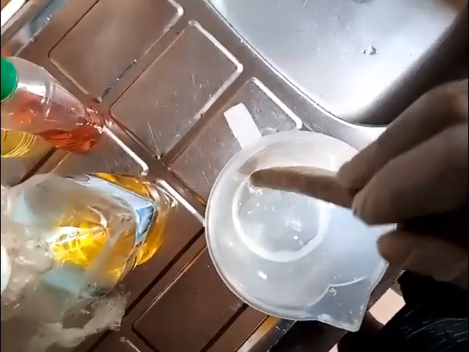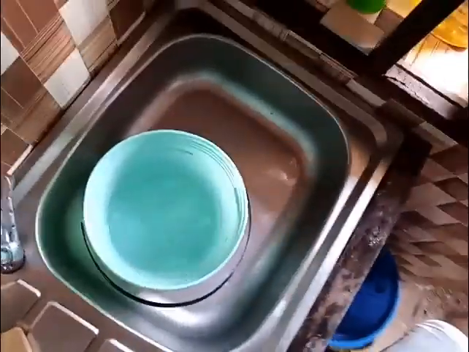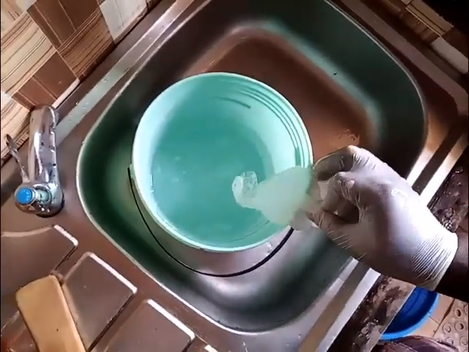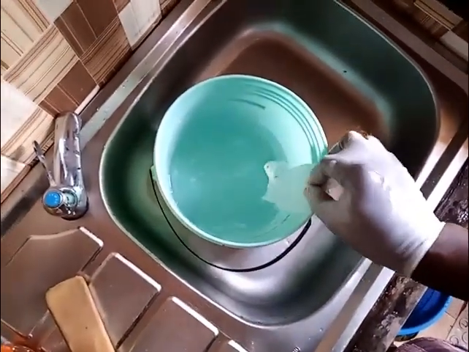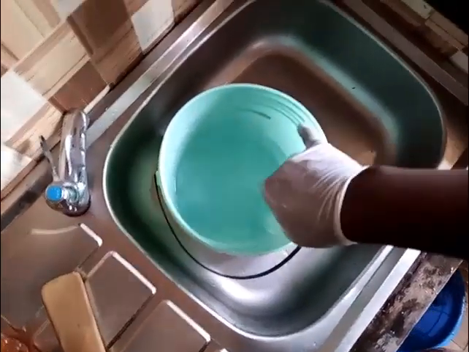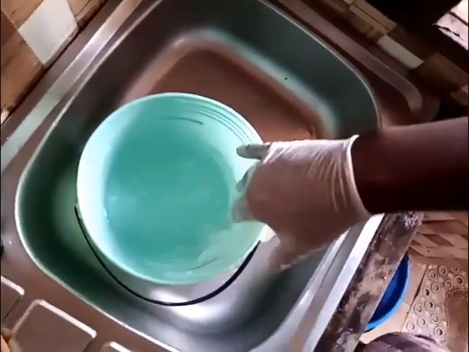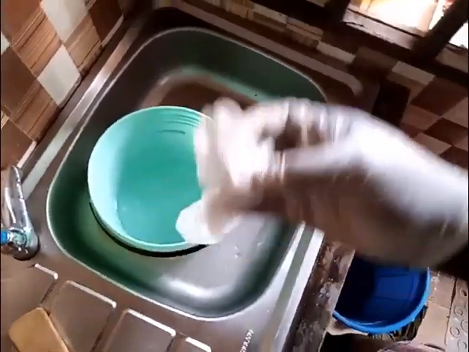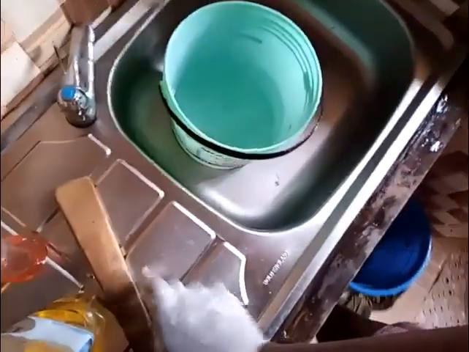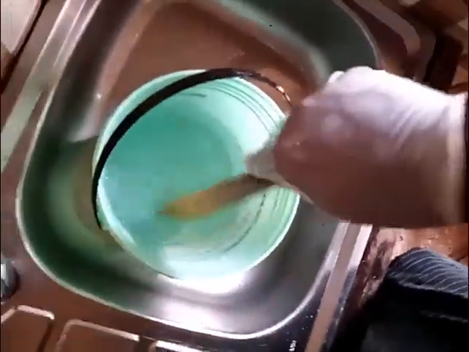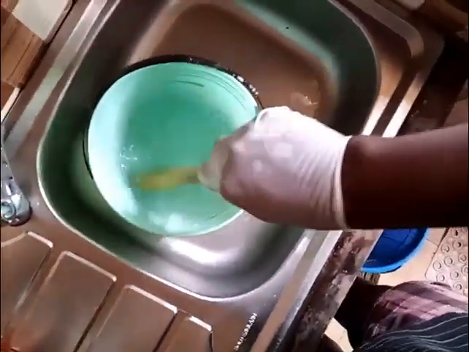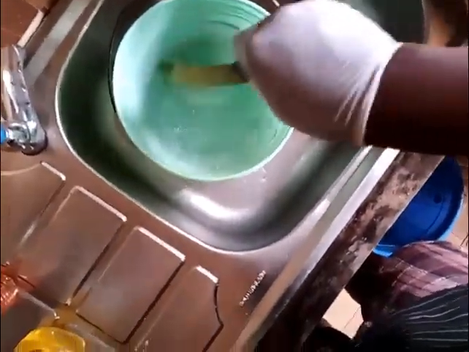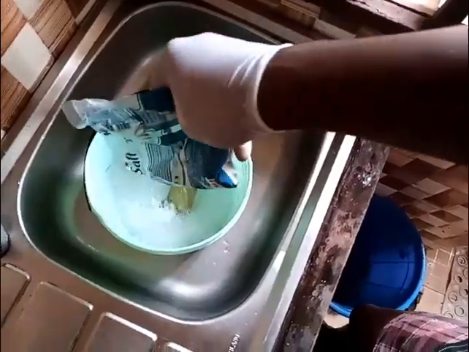So that's that. After that, I would have to put my water in a separate bowl and add Texapon into it. So that's my bowl, and I've added Texapon. So I'm stirring my Texapon. I need to have a proper well mixed solution, so I have to stir properly. I keep stirring. After doing that, I'll be adding a little salt.